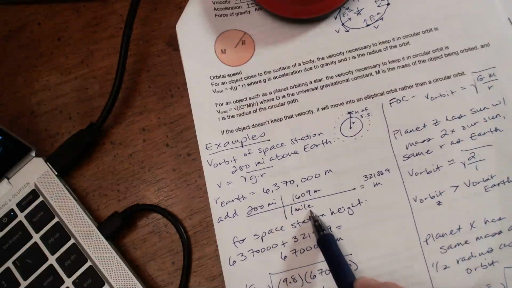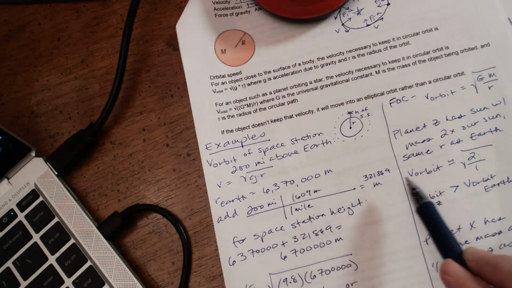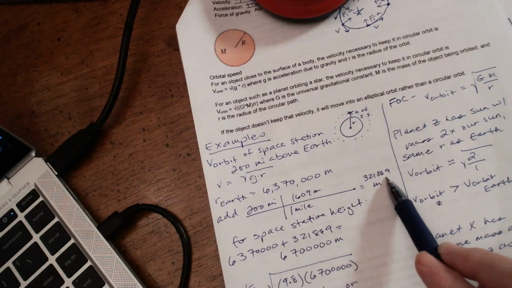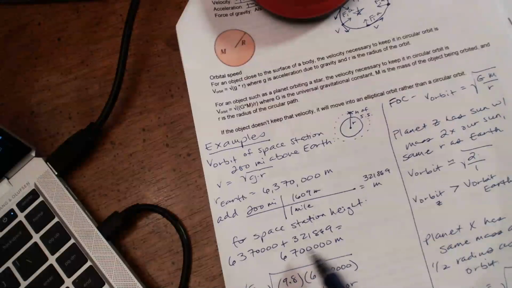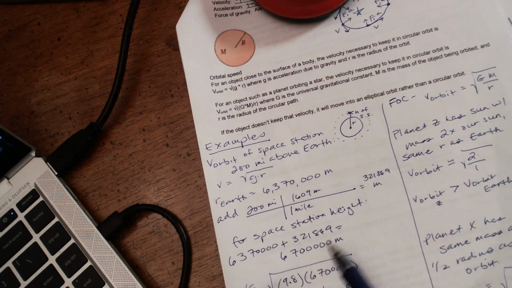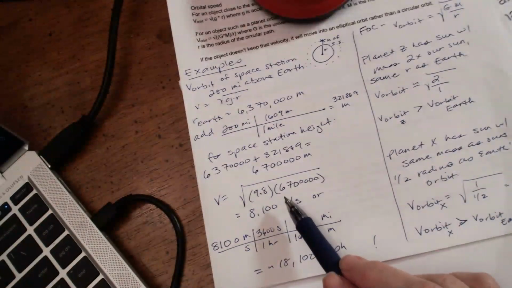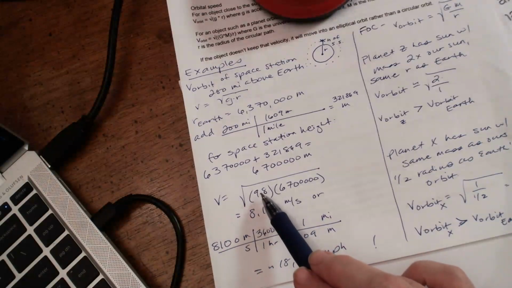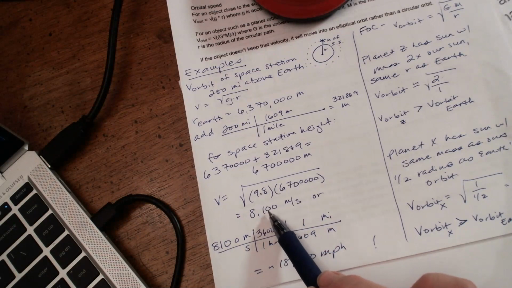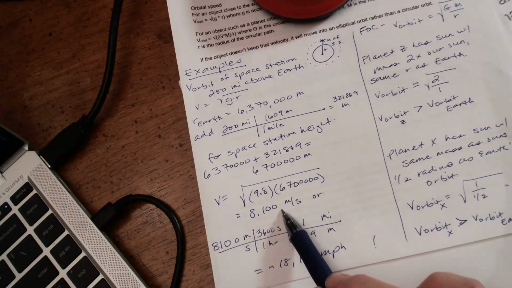Remember these bridge type charts for conversions. I got this number for meters, and so then I add that. I just rounded at this point to 6.7 million meters. And then I take the square root of that times g. And I got about 8,100 meters per second.